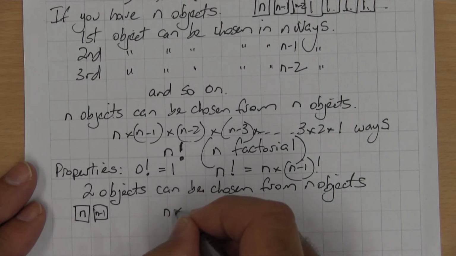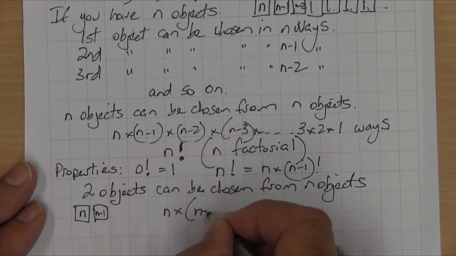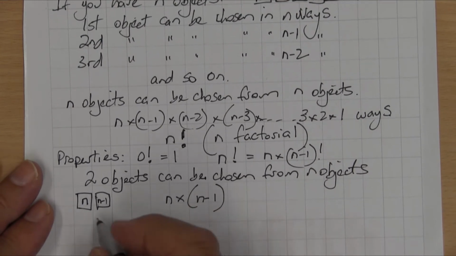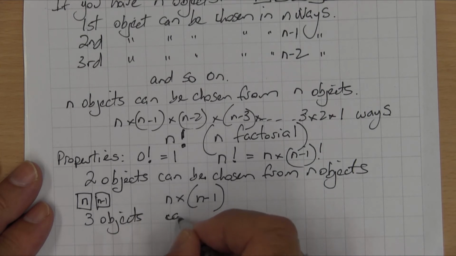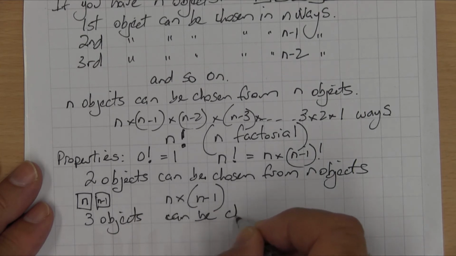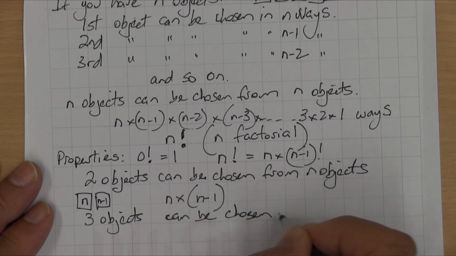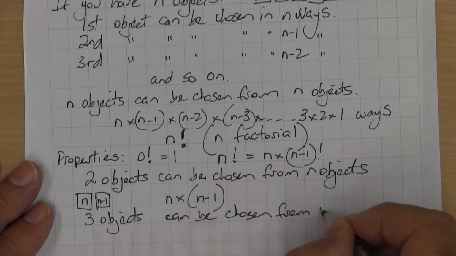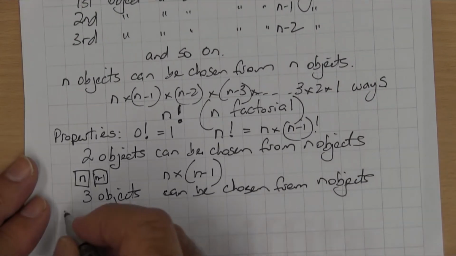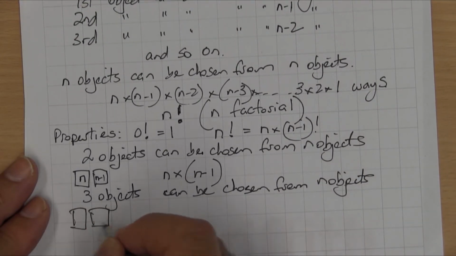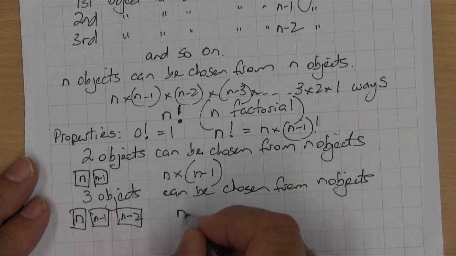So it'll be n times n minus 1. 3 objects can be chosen from n objects: n, n minus 1, n minus 2, so that'll be n times n minus 1 times n minus 2.